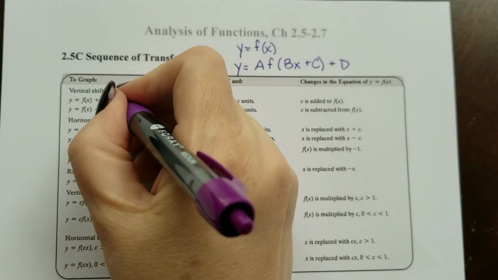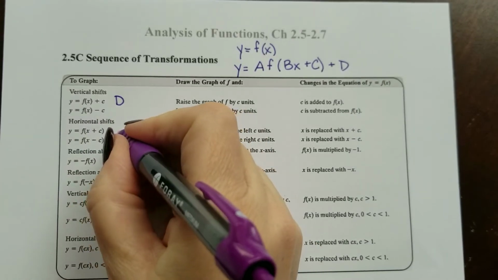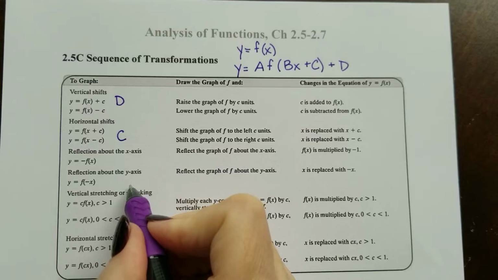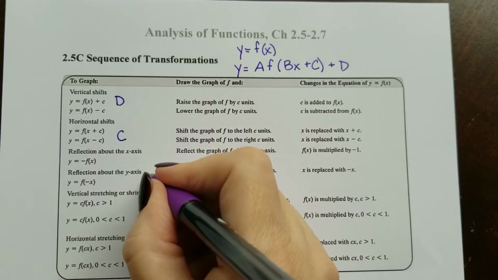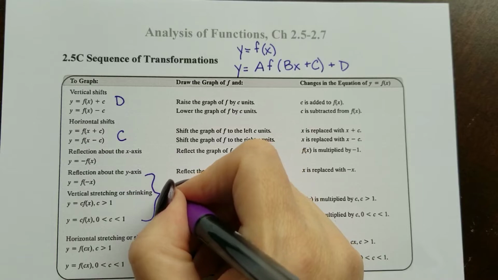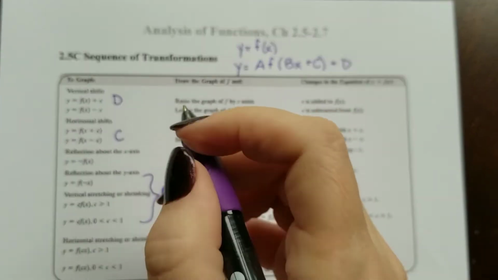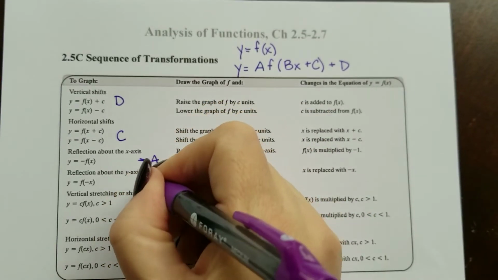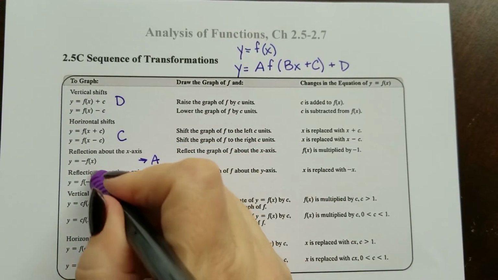Now those vertical shifts are d. The horizontal shifts are the ones inside the parentheses. Those are our c. The reflection about the y-axis and the vertical stretching and shrinking, this is a. And then this one, oops, not the y-axis. This one is a. This one is b, and this one is b. We don't do this one very often.